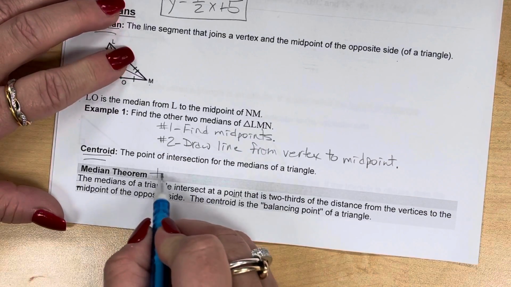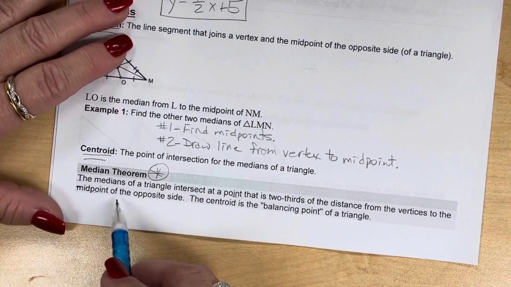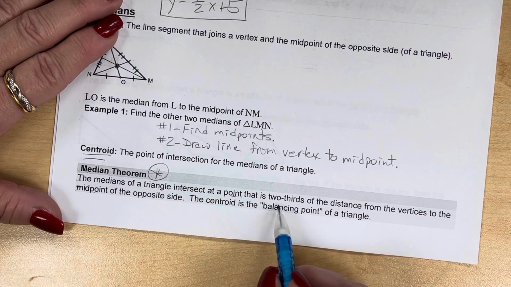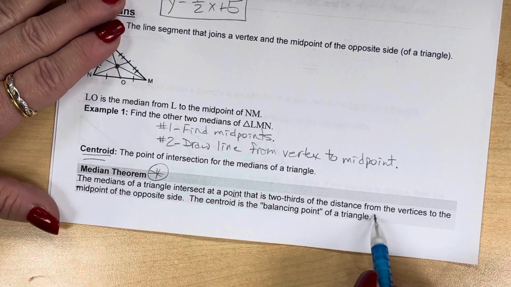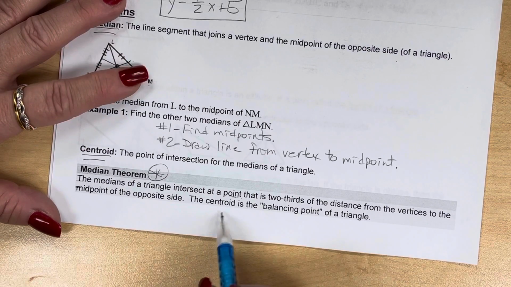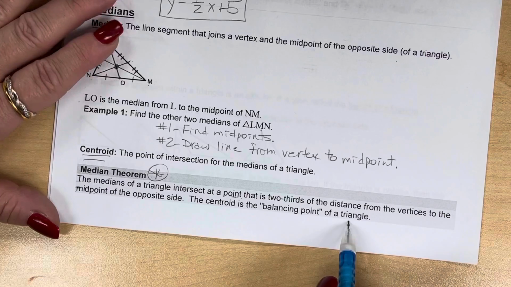Here is your median theorem, okay? And what that says is the medians of a triangle intersect at a point that is 2/3 of the distance from the vertices to the midpoint of the opposite side. The centroid is the balancing point of a triangle.